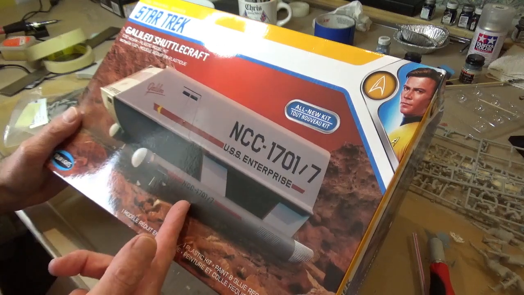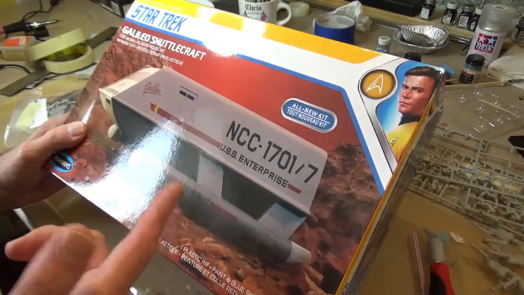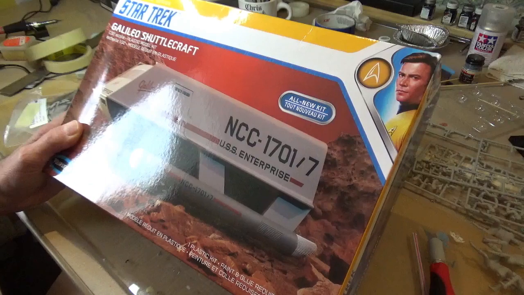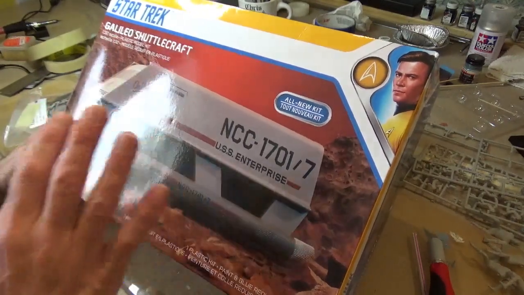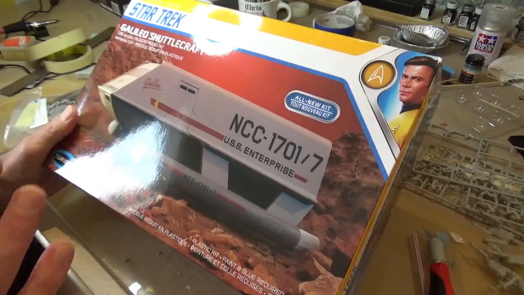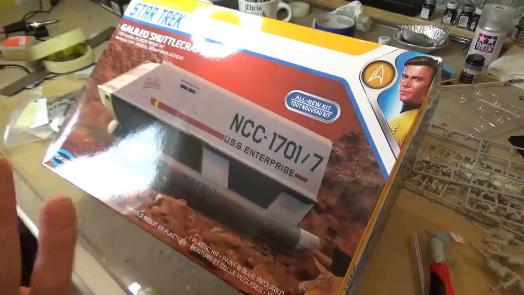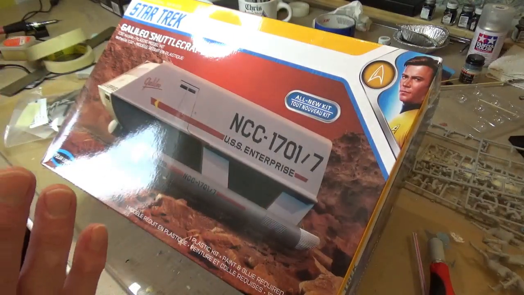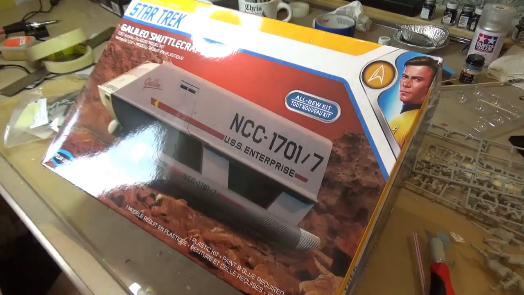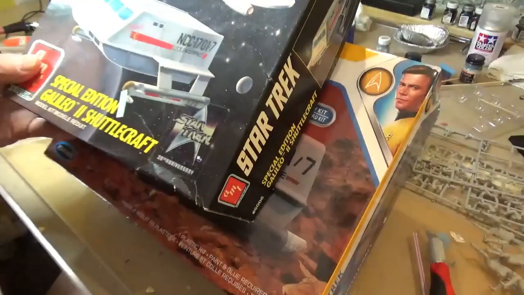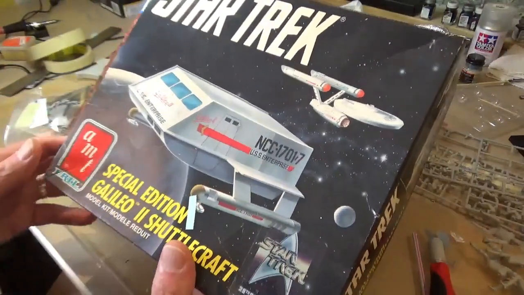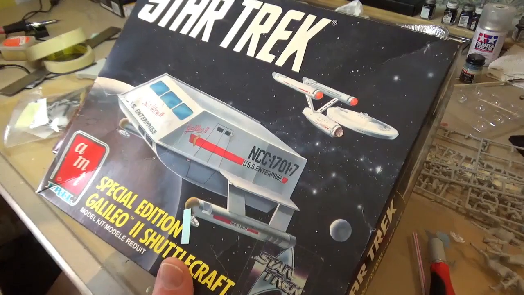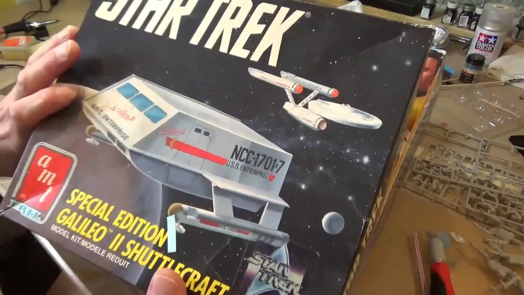Now, the box art. This is what's, and it's not only the Polar Lights model, but it's almost every shuttle that you see. I do have an AMT one as well. Here's the AMT model, and the box art shows it white.